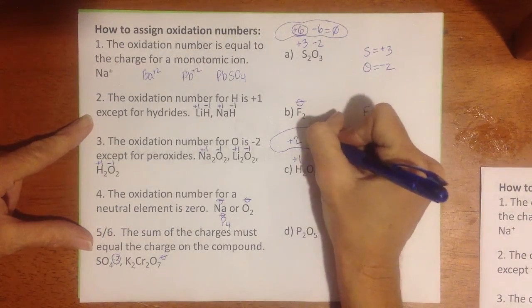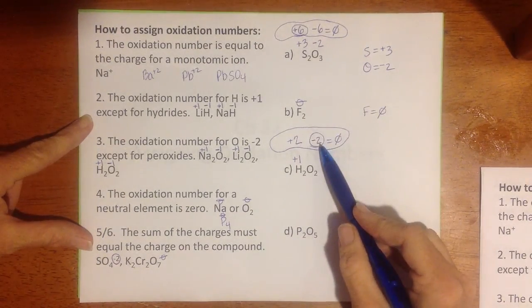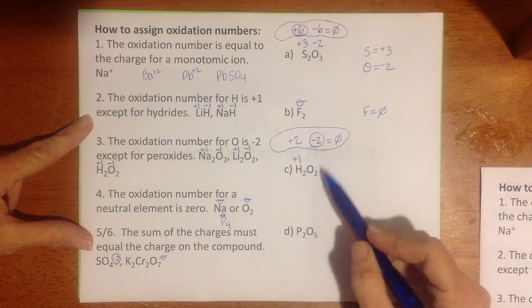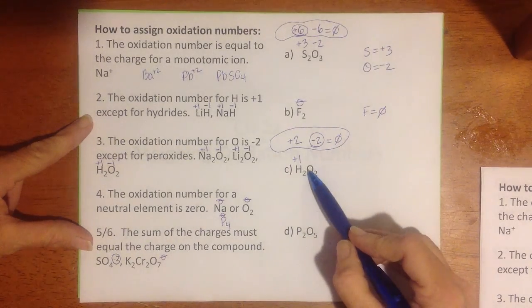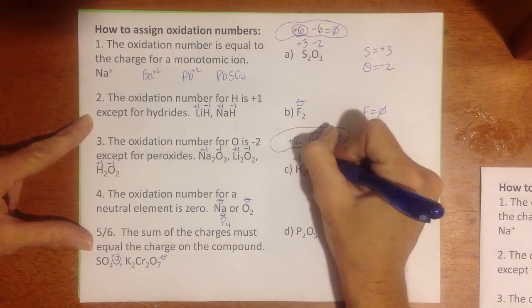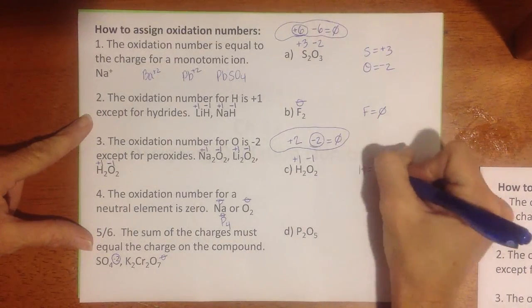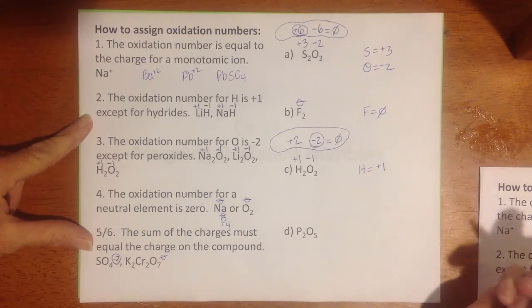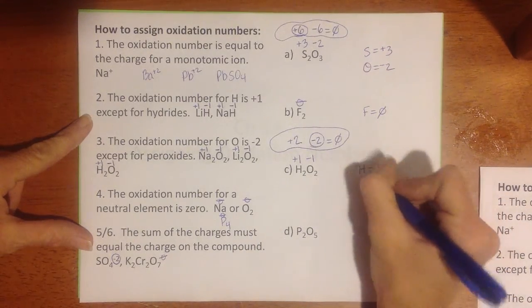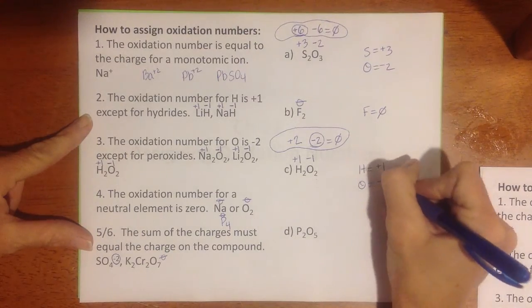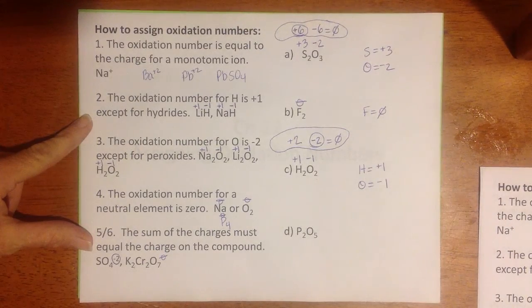Well, this mystery has to be -2. The -2 must be distributed over 2 oxygens. Therefore, each oxygen is -1. So H has an oxidation state or charge of +1, and oxygen would have an oxidation state of -1.